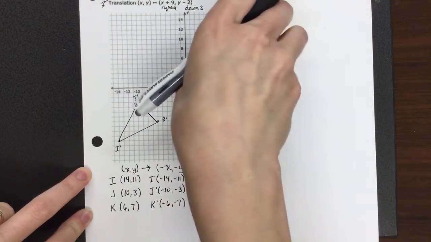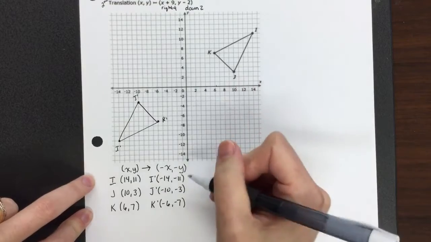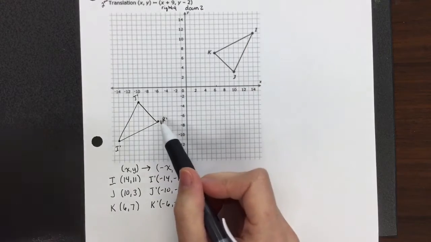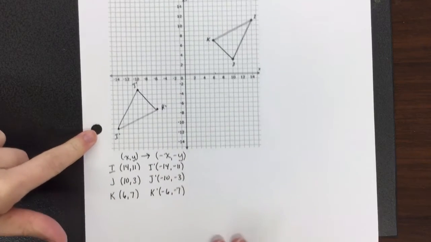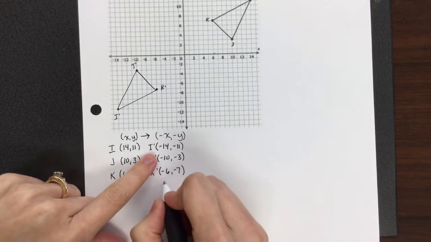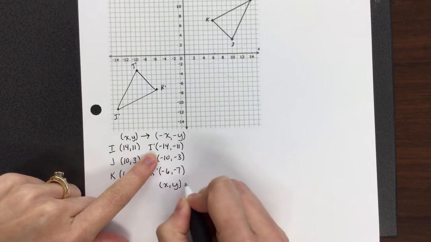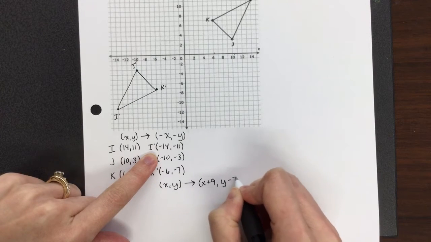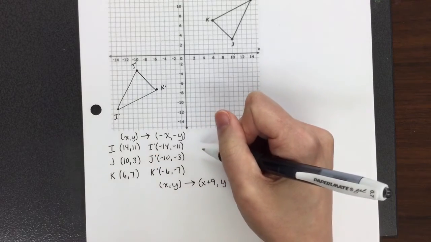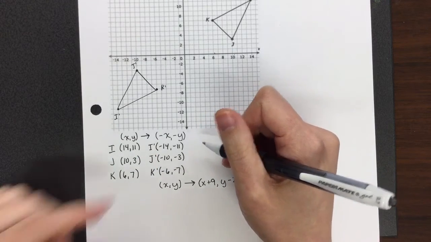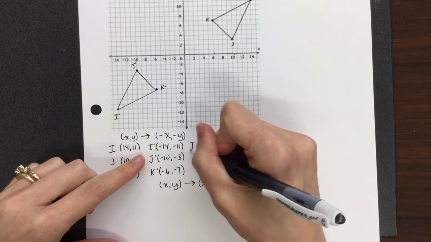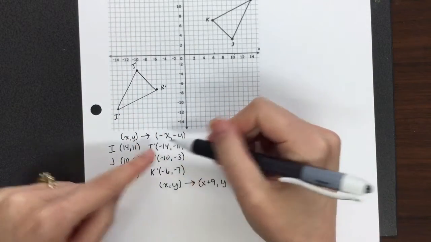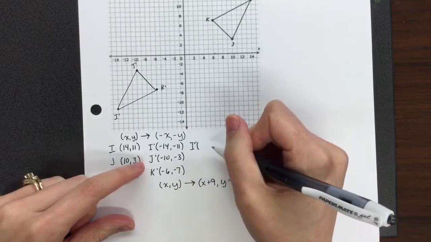That looks like it's been taken and rotated 180 degrees. For the next one, they want us to go right 9, down 2. You could take each of these points and move them right 9 and down 2, and you could also do the math for them. If we do the math, we're going to take these original points x and y, add 9 to all the x's, and subtract 2 from all the y's. This will be our I double prime. That's how you tell the difference between the first time you move it and the second time: the first time it gets a prime, the second time it gets a double prime.